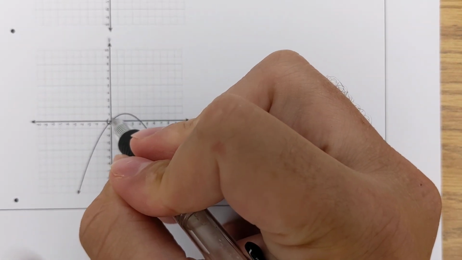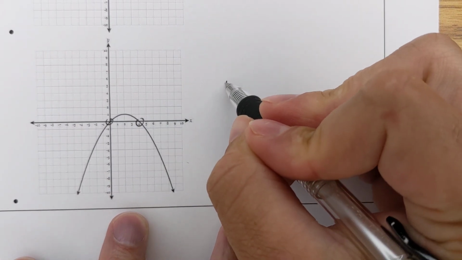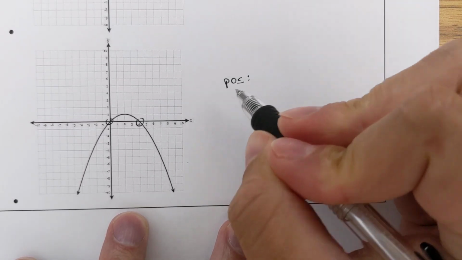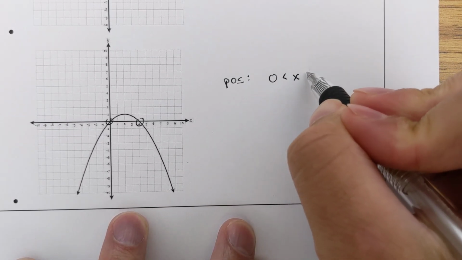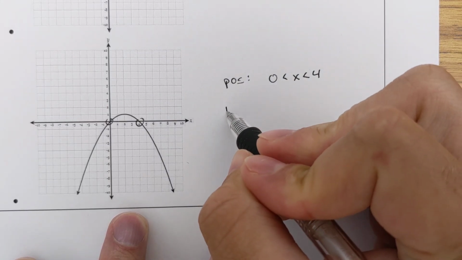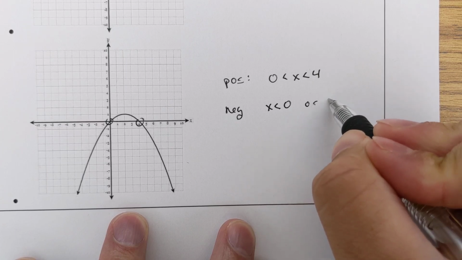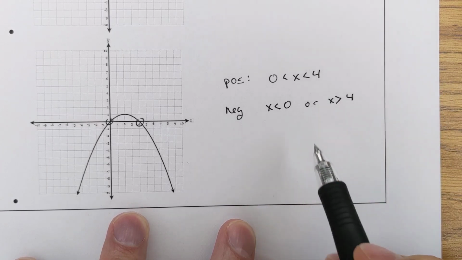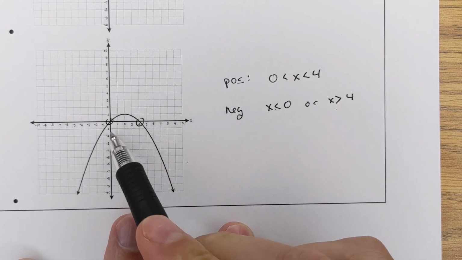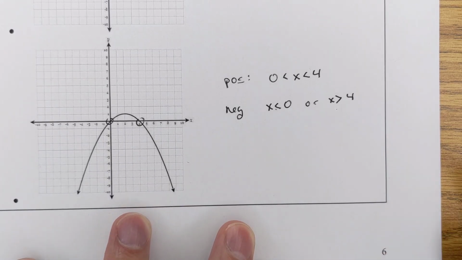Alrighty, so our zeros are at 0 and at 4. So our graph is positive between those numbers, so the x goes between the numbers. It is negative everywhere left of 0 or right of 4. So notice the inequalities point to the sides, left of 0, right of 4.